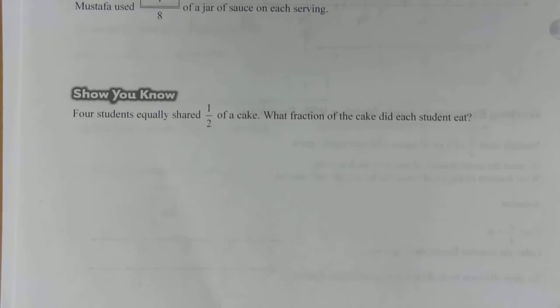Next up, show you know for the chapter section. Please give it a go.